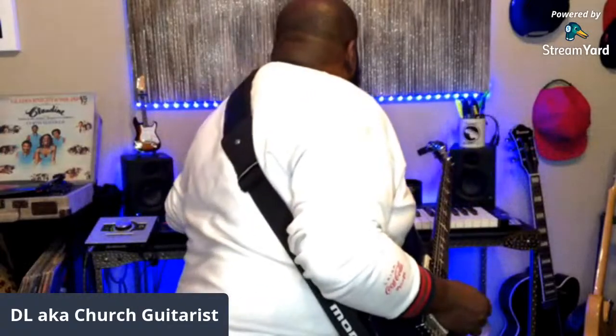To the flat 5. It's a flat 5, but it's really a 7 sharp 9 chord. Same as this. You guys got great questions.